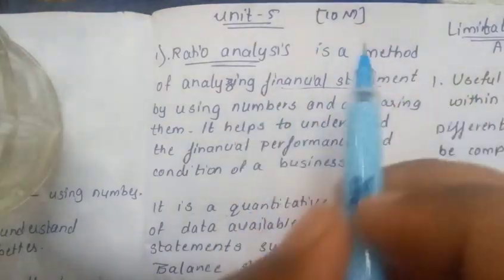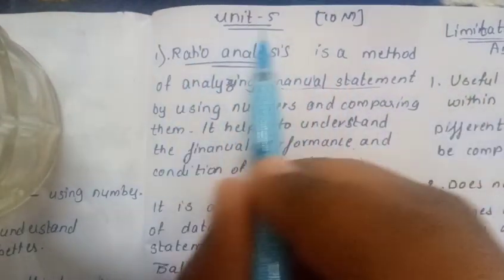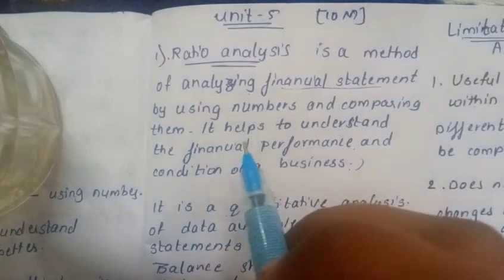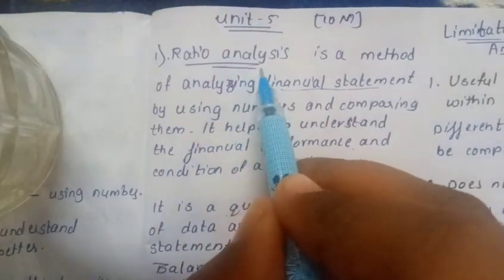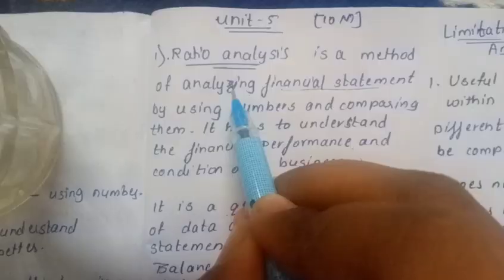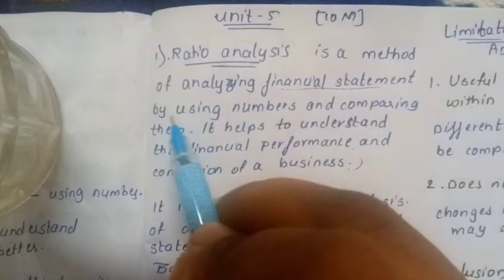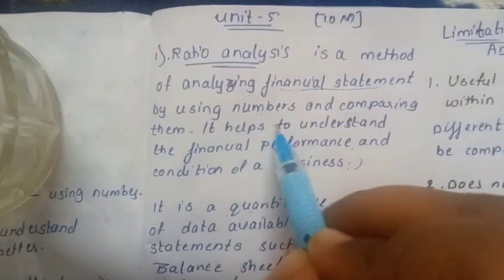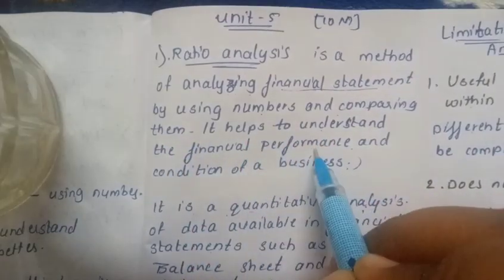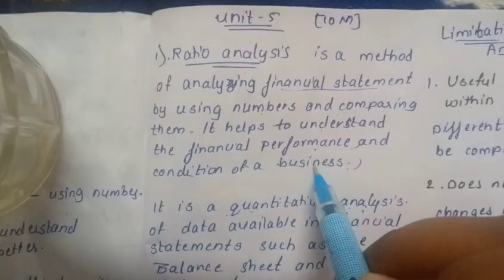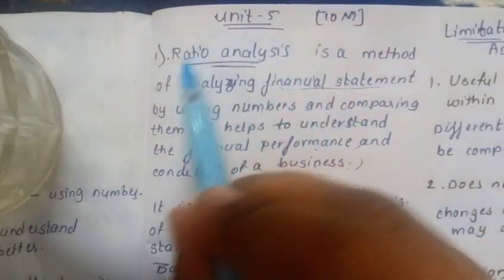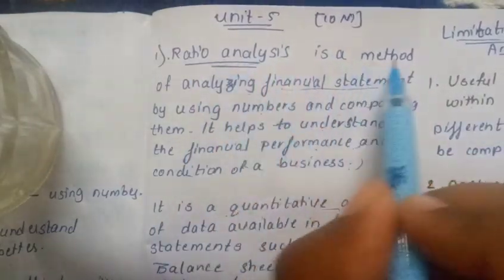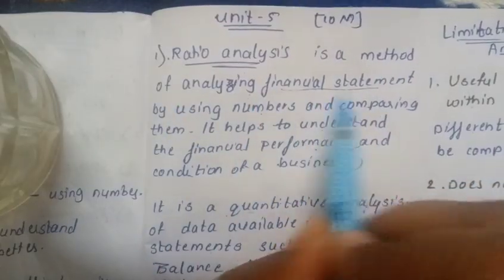Okay, so let's see what ratio analysis is in unit 5. Ratio analysis is a method of analyzing financial statements by using numbers and comparing them. It helps to understand the financial performance and condition of a business. So what does this ratio analysis do? It is a method of analyzing financial statements.